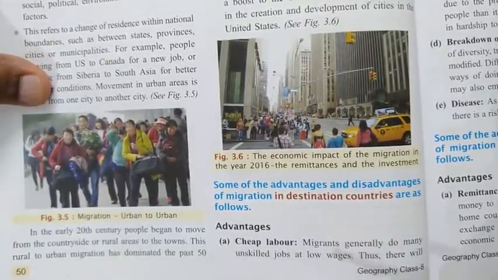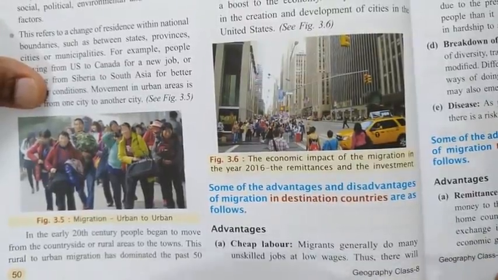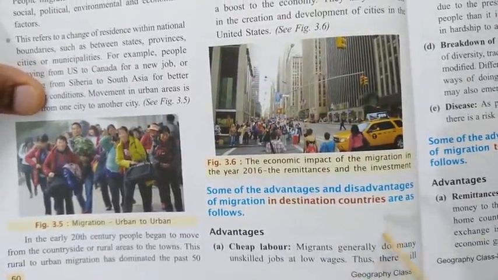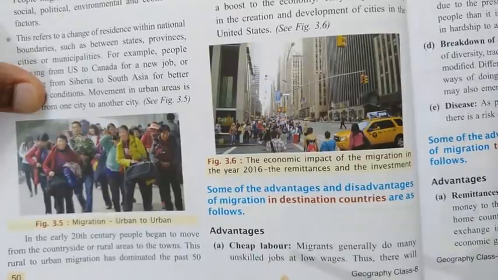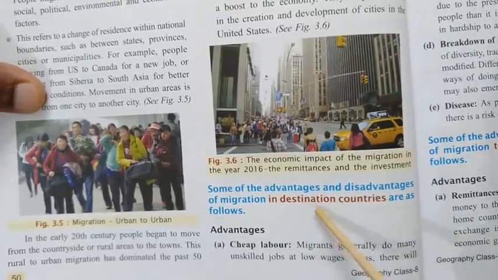And this is why these people work very happily. So the first thing is that the destination countries get cheap labor.